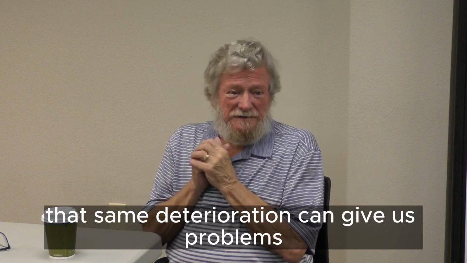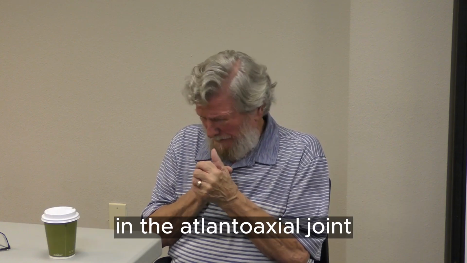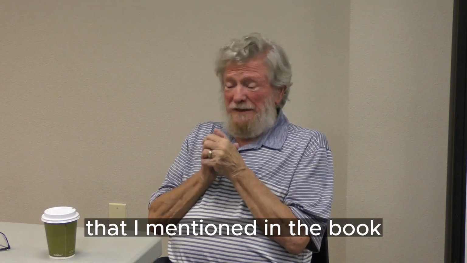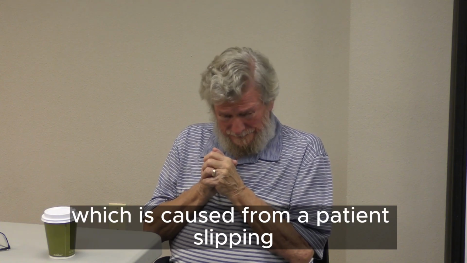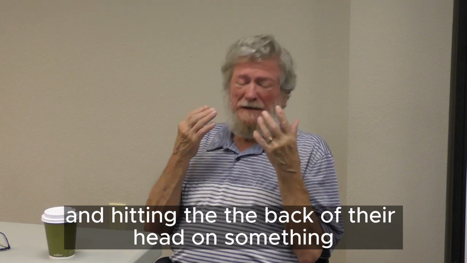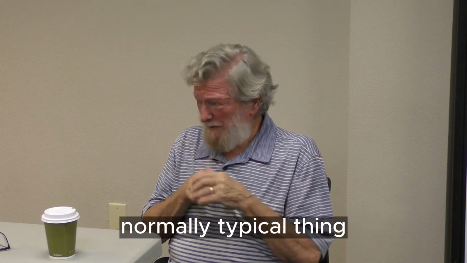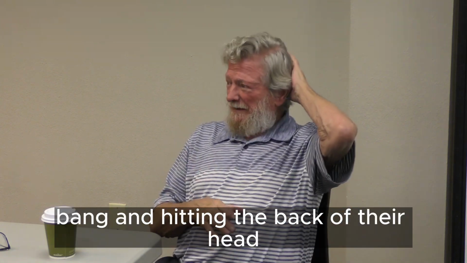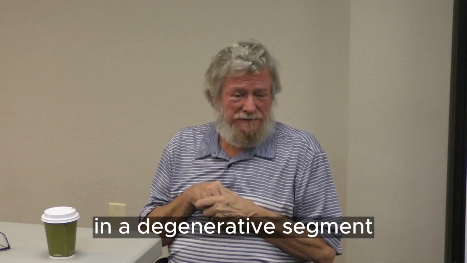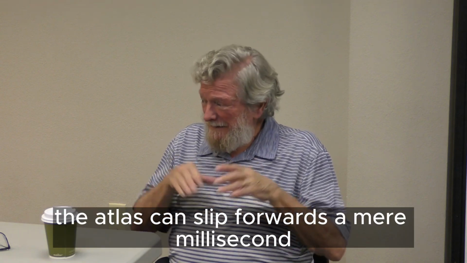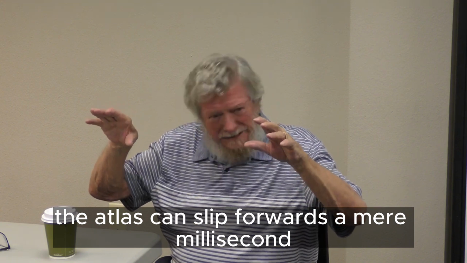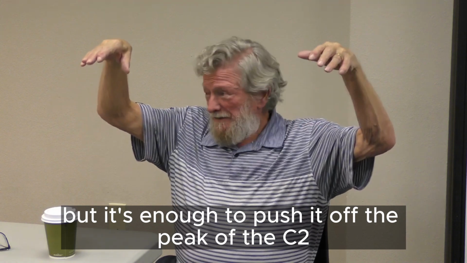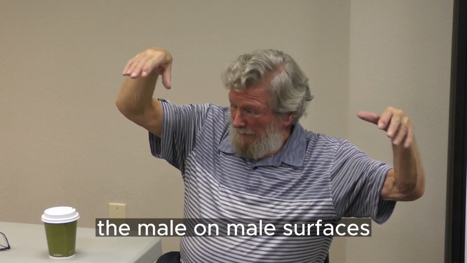That same deterioration can give us problems in the atlanto-axial joint. There is a classic injury that I mention in the book, which is caused from a patient slipping and hitting the back of their head on something. Normally, the typical thing is somebody going down steps or stairs, slipping on ice, bang, and hitting the back of the head. In a degenerative segment, the atlas can slip forwards. It's only a millisecond, but it's enough to push it off the peak of the C2, the male on male surfaces.